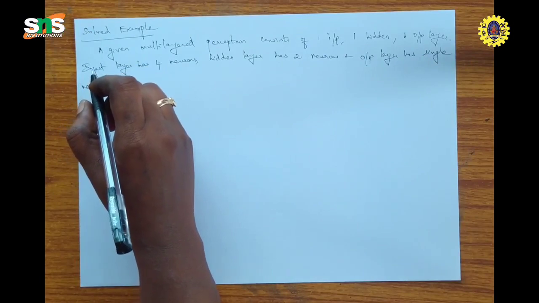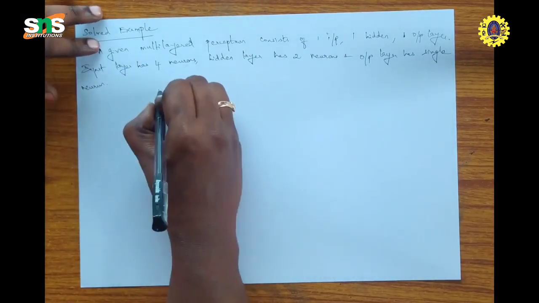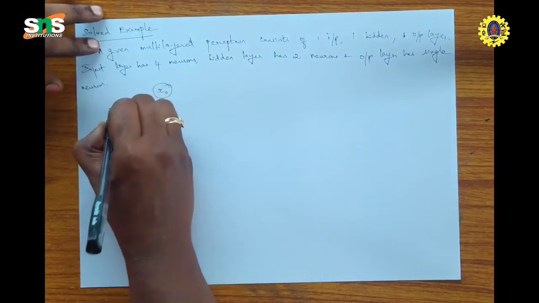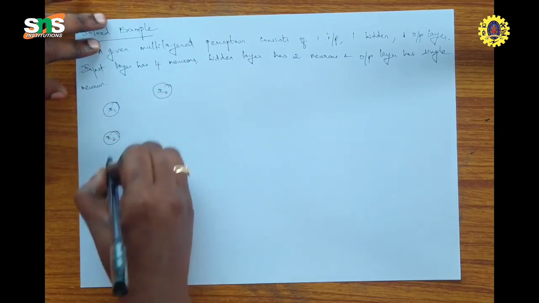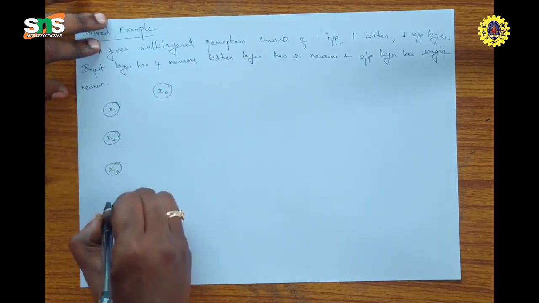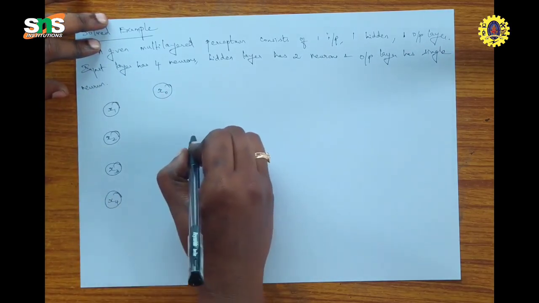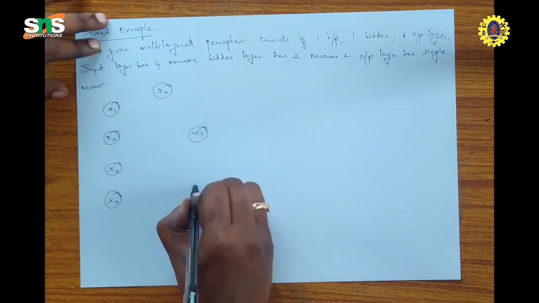Here is an example considering x0, x1, x2, x3 and x4. We have x5 and x6.